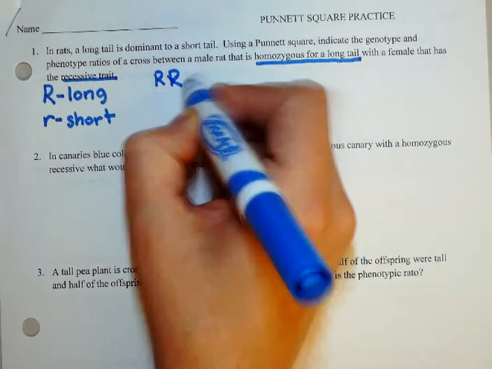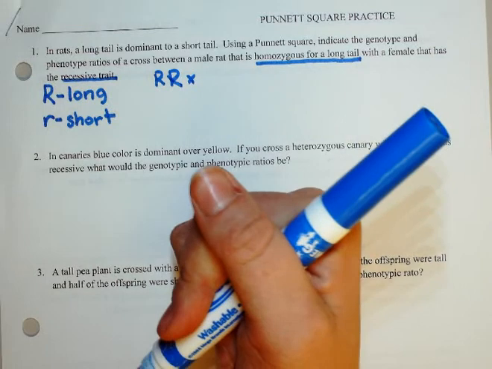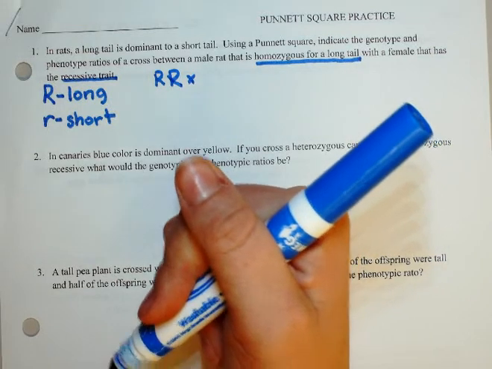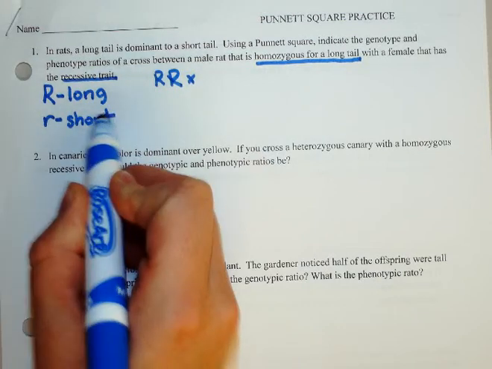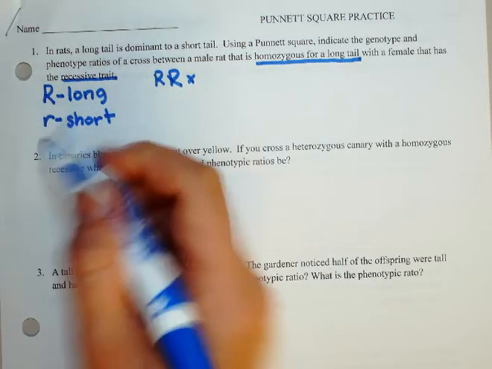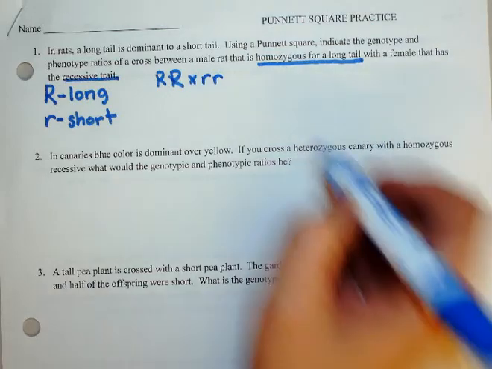Then I know that the female is showing that recessive trait. So if you have the recessive trait and it shows, you're only going to be able to have those two little r's. If you had a capital in there, it would look long again. So two little r's. I'm going to make my Punnett square.